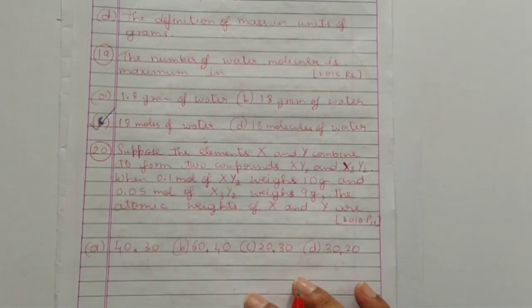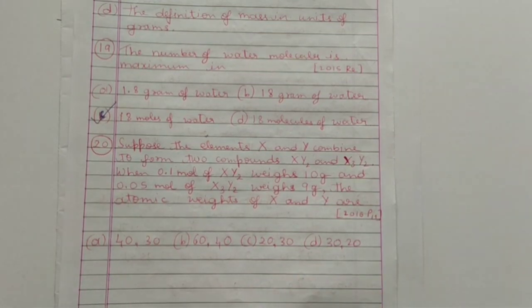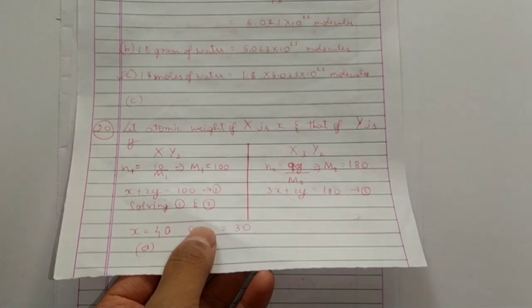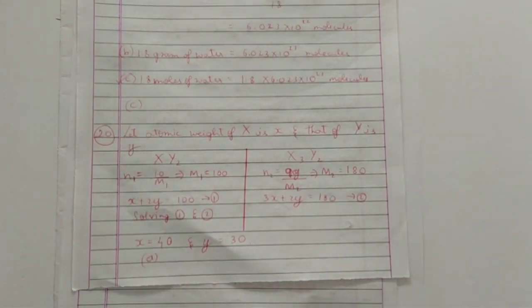20. Suppose the elements X and Y combine to form two compounds XY2 and X3Y2. When 0.1 mole of XY2 weighs 10 gram and 0.05 mole of X3Y2 weighs 9 gram, the atomic weights of X and Y are. Let the atomic weight of X be small x, and that of Y be small y. In the first compound XY2, moles is equal to given mass by molar mass. Let the molar mass be M1, 10 divided by M1, which gives M1 is equal to 100. x plus 2y is equal to 100 because molar mass is equal to mass of X in that compound plus 2 into y. Equation 1.